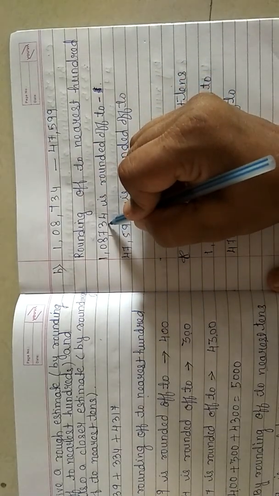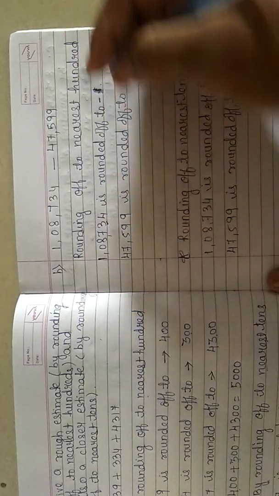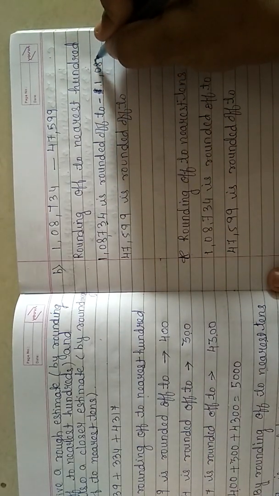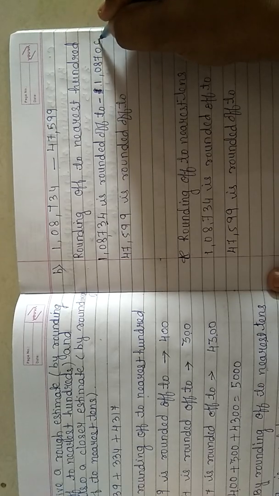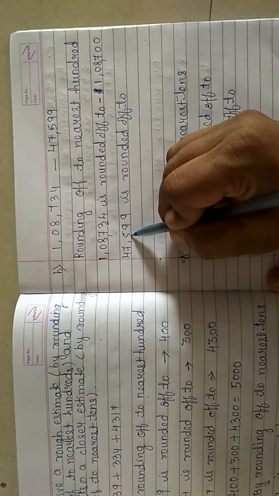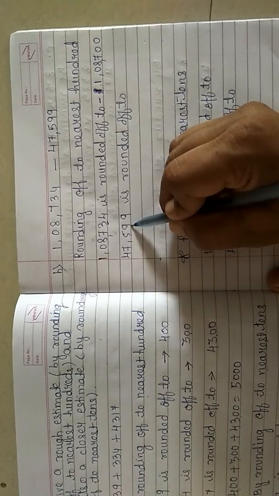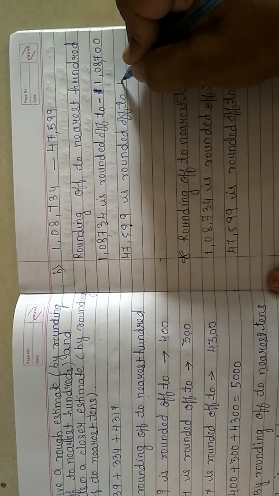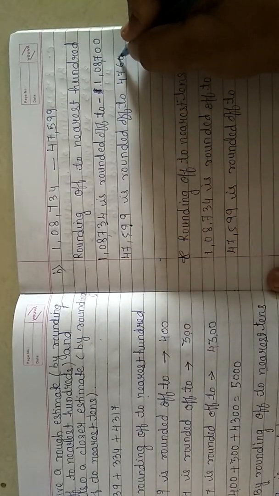Now here it is 3, so 3 is less than 5. So we are not going to add anything in our 100 place number and we are going to round it off as 700. Now here we have 9 at tens place. So we are going to add 1 in this and it will become 47,600.